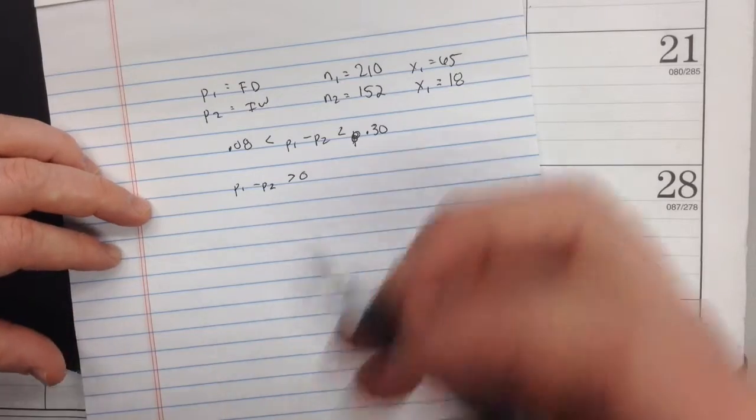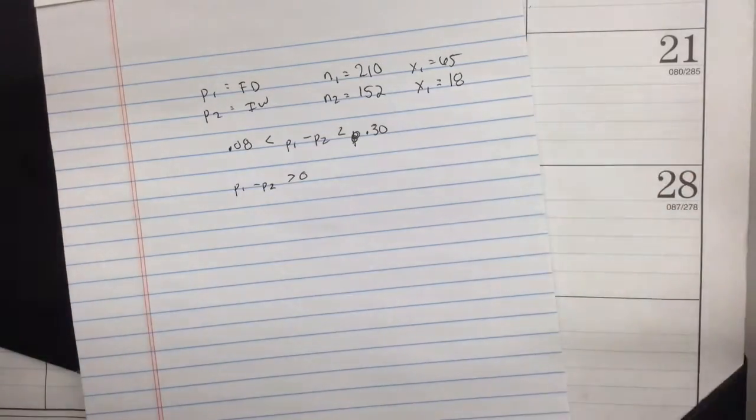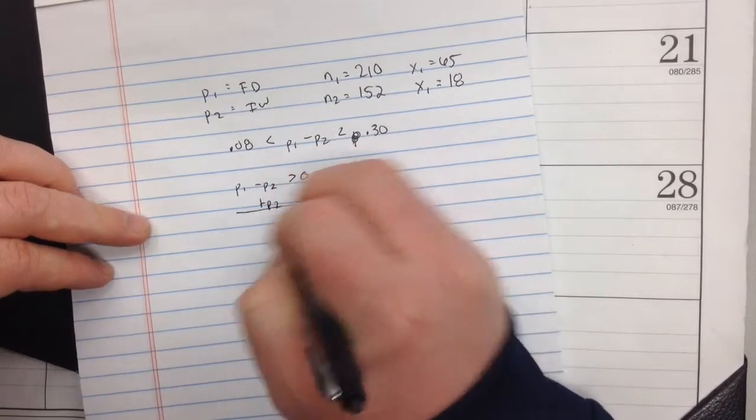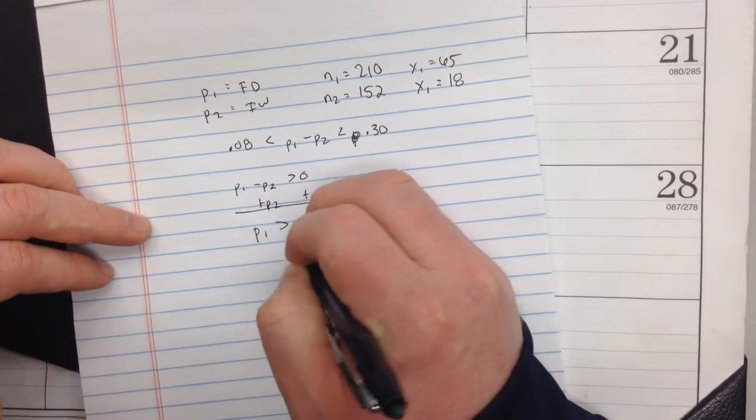And if I get them on either side of the inequality to compare, I'll add P2, and I get P1 is greater than P2.